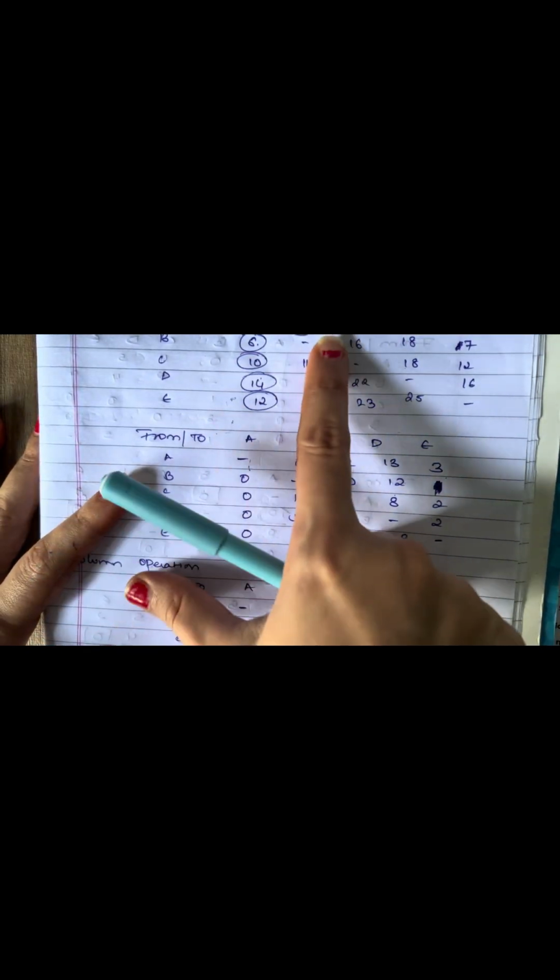After doing this, I have written down the outcome. After deducting, I have noted down the outcome. After doing this, I'll be going for column operation. What is column operation? From each column you have to identify 0.